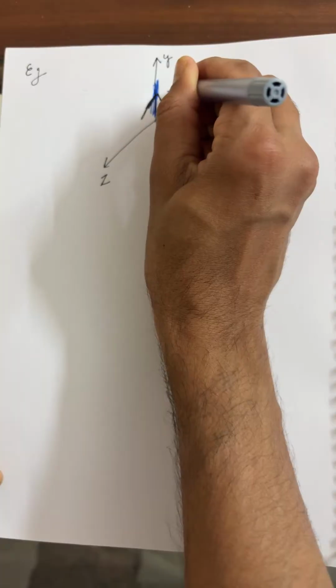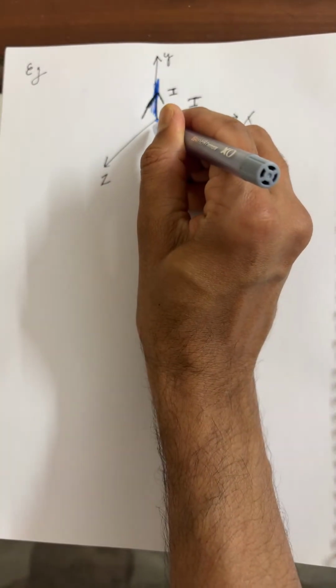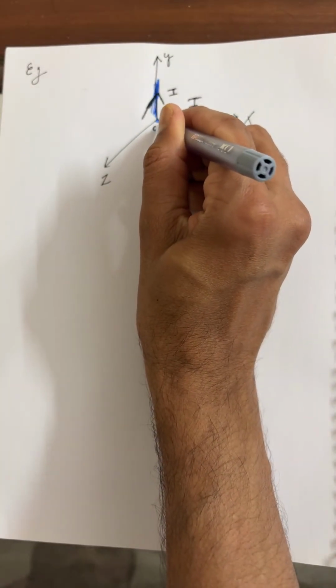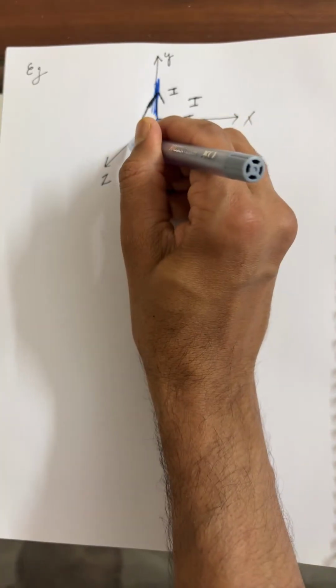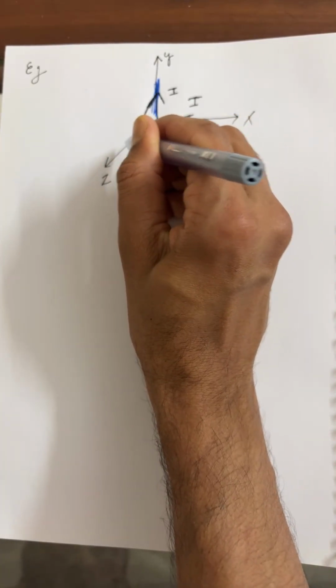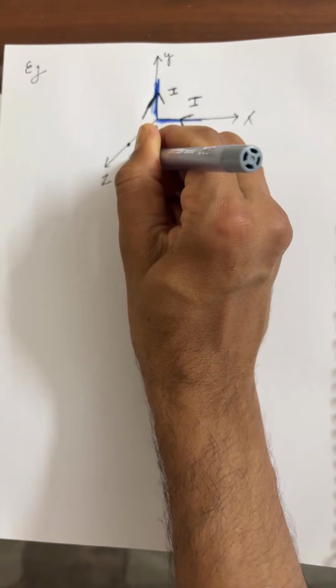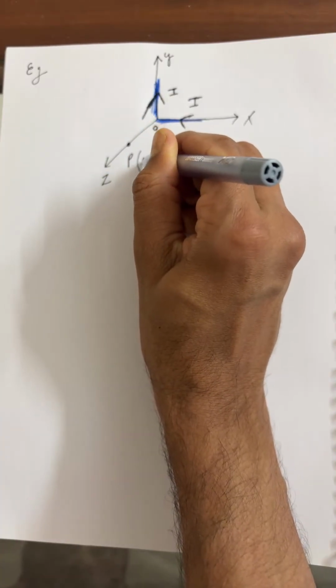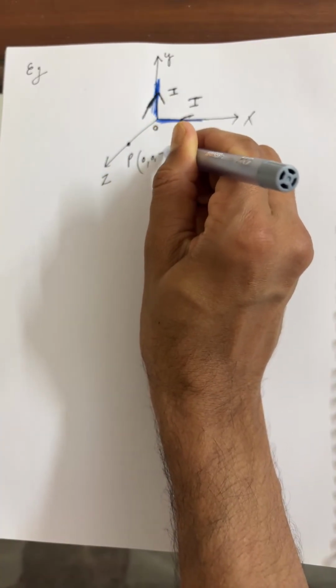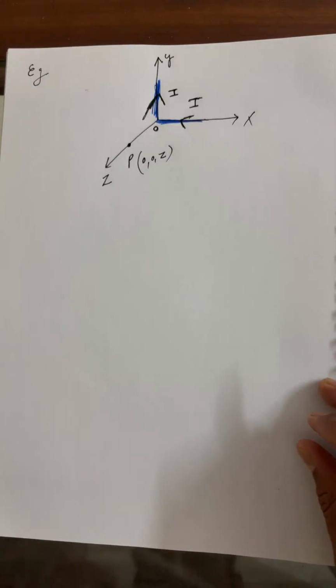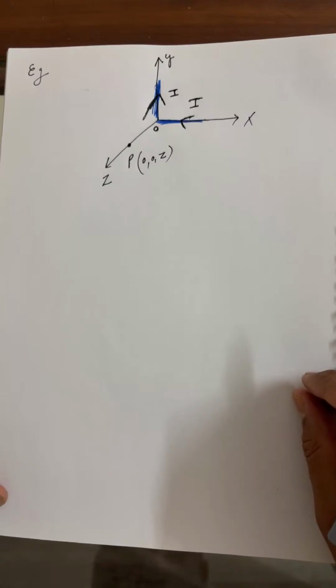This point you can take as a point P, and you need to find the magnetic field here. Let us call it point P, with coordinate 0, 0, z. There is a current carrying wire mentioned in the question. So determine the magnetic induction at point P.